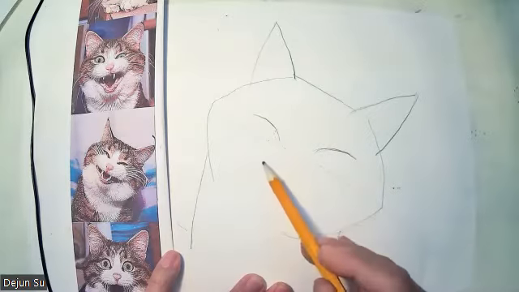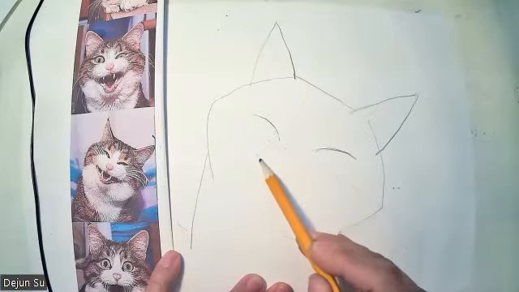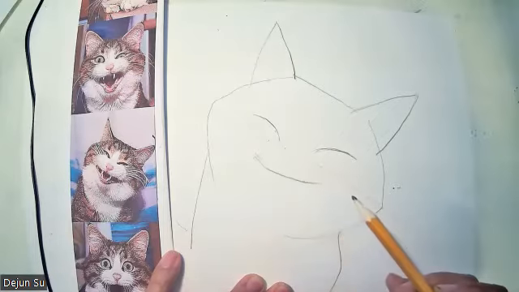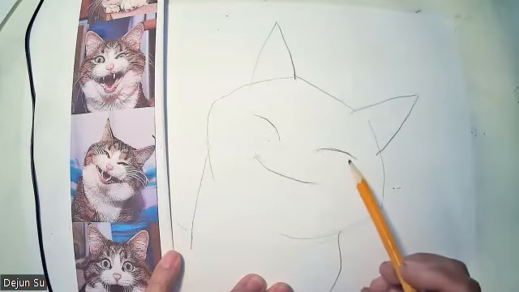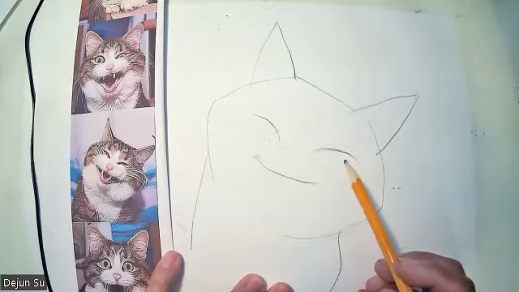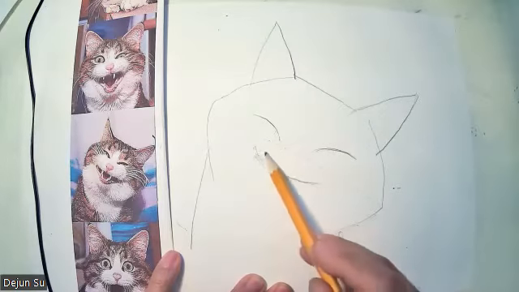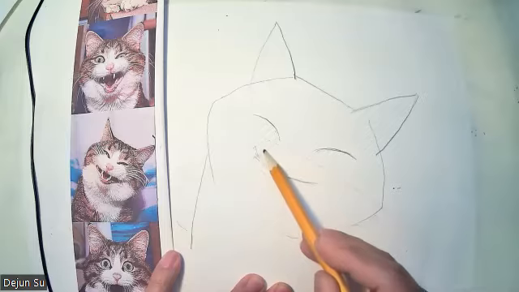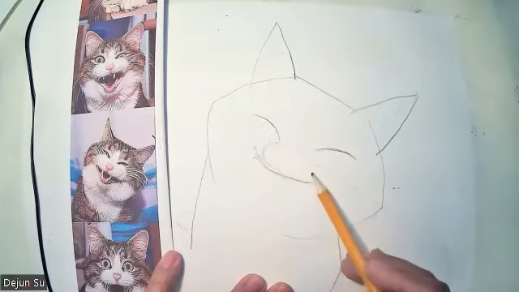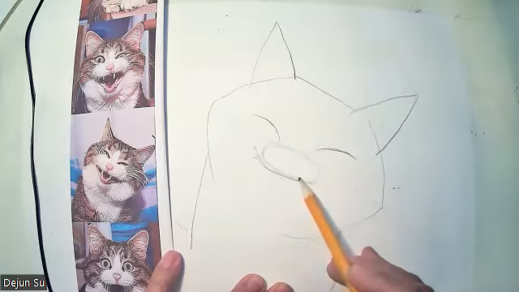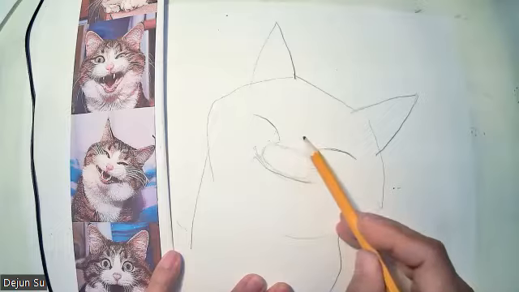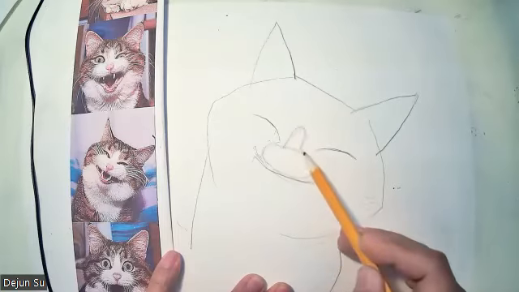Right? And the mouth, we can get closer, squeeze together, okay? Laughing cat, okay? Laughing hard. And remember we did the oval, and it's like this kind of shape over here.